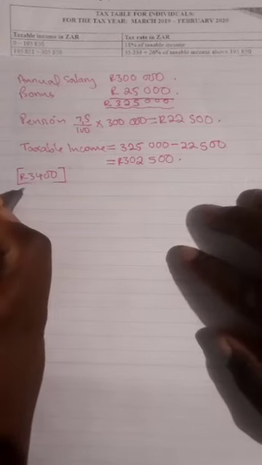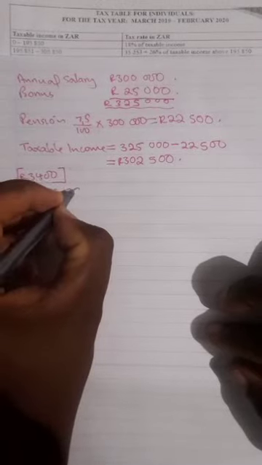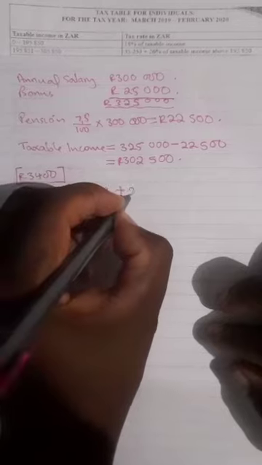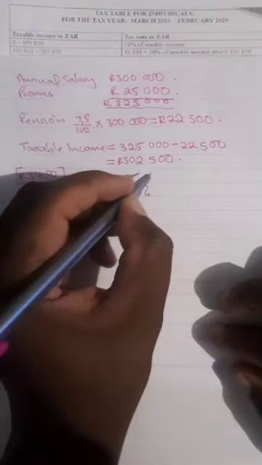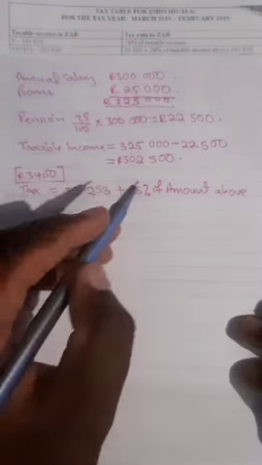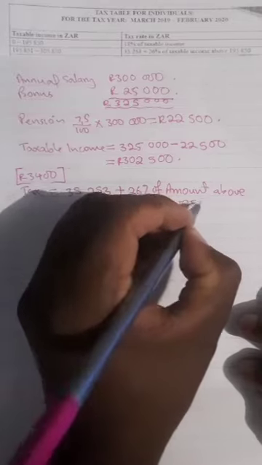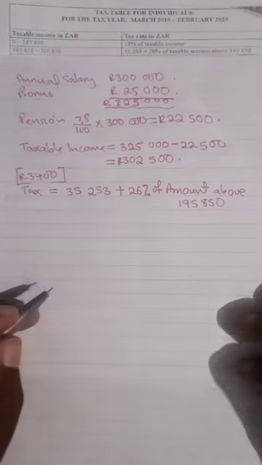Our tax will be equal to, according to the formula that we use, 35,253 plus 26% of the amount above 195,850. That's what is given here.